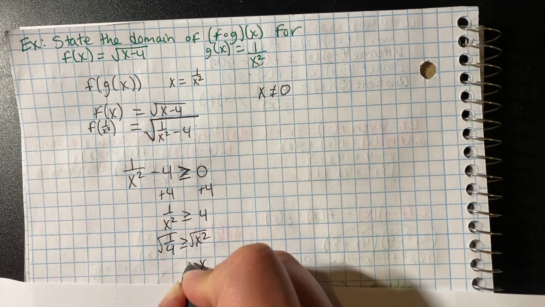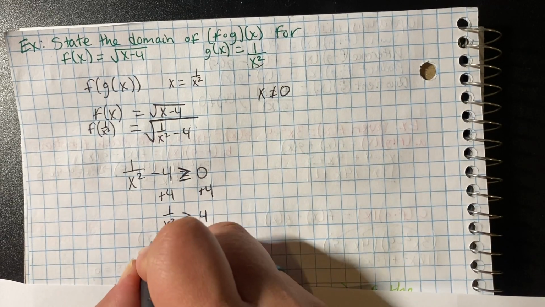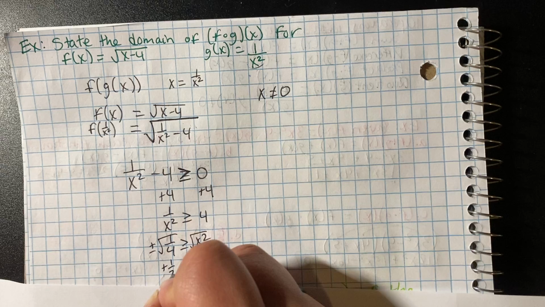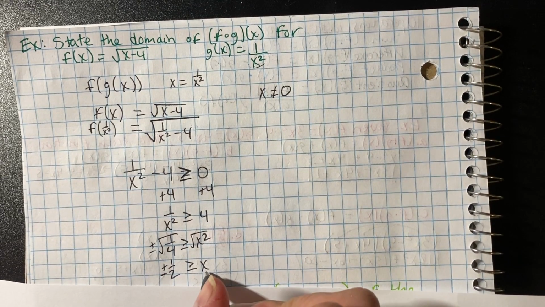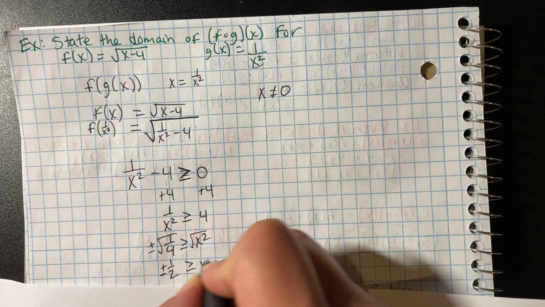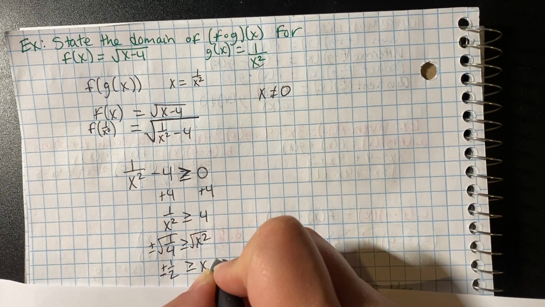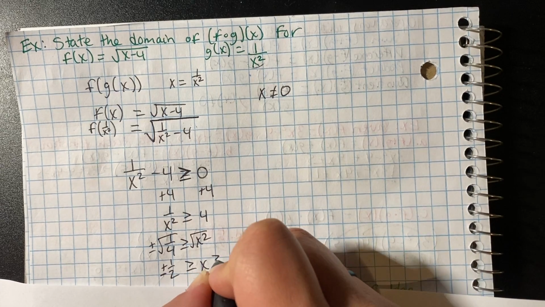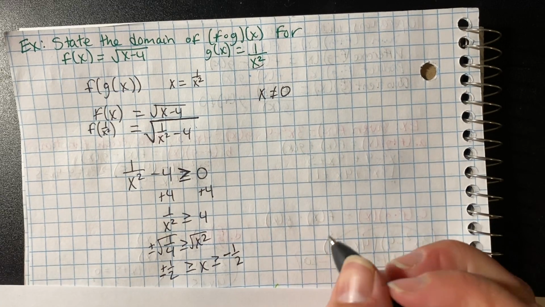Square root both sides. When I square root, I need a plus or minus. So that means that x has to be, when I make this negative, I have to flip that sign.